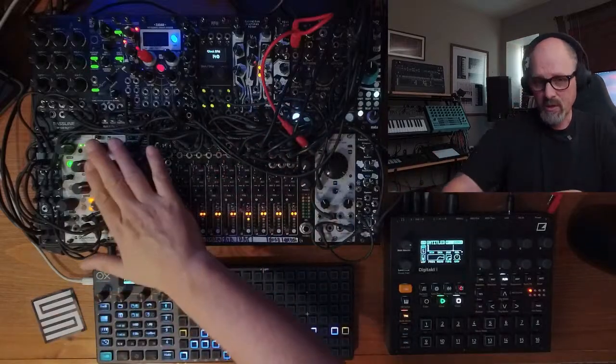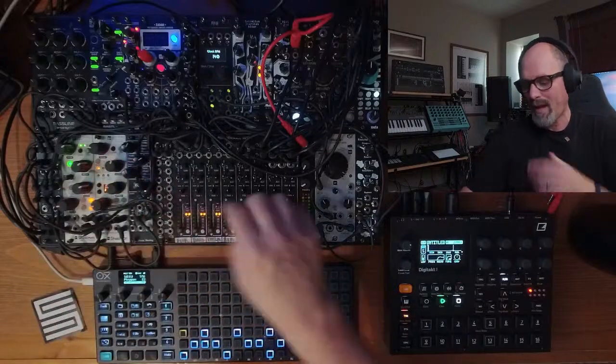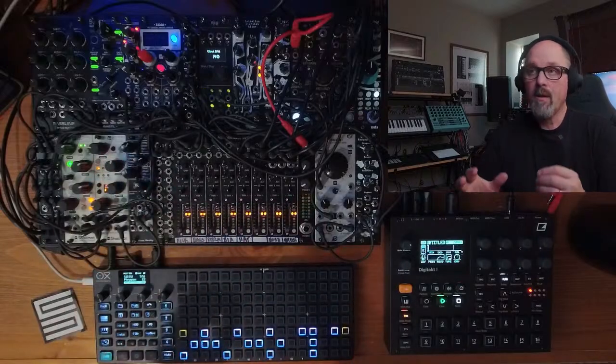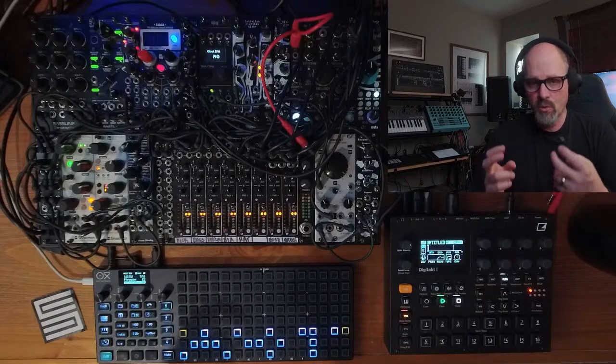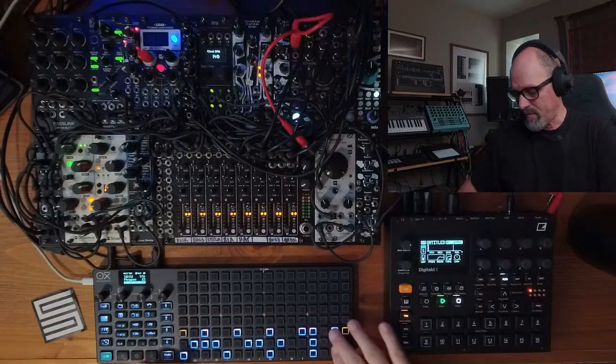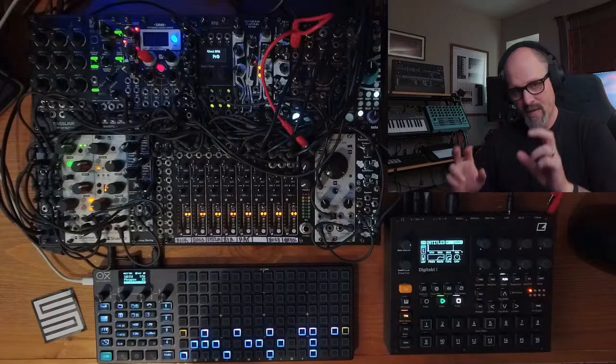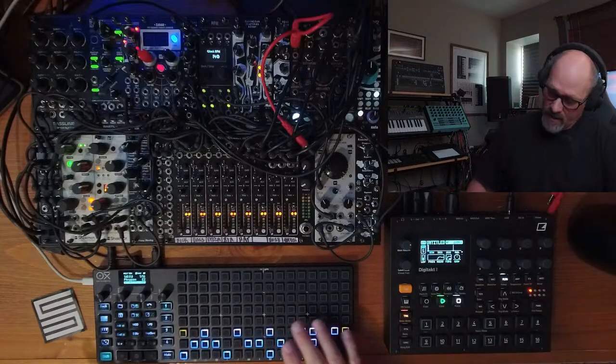There's all kinds of stuff that you can do, and that's why I have it set up the way I do. But again, because of the style that I'm doing, I'm using it for what I would call tonal percussion. And so that way I'm using it on this drum channel because that's more for percussive stuff.